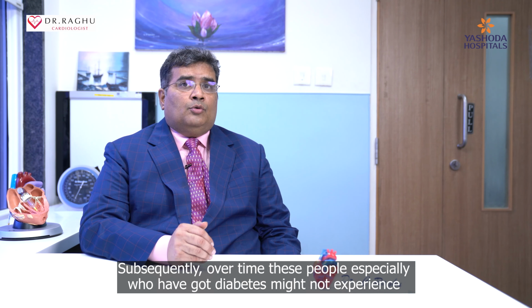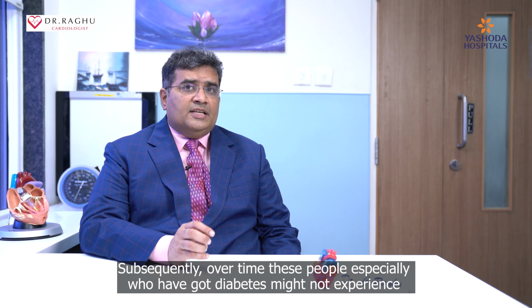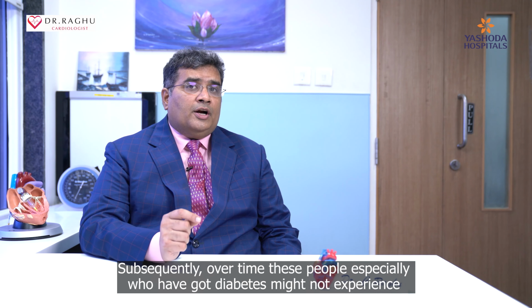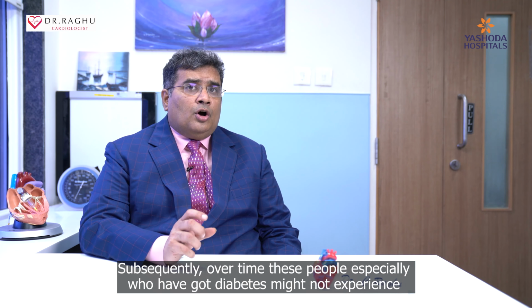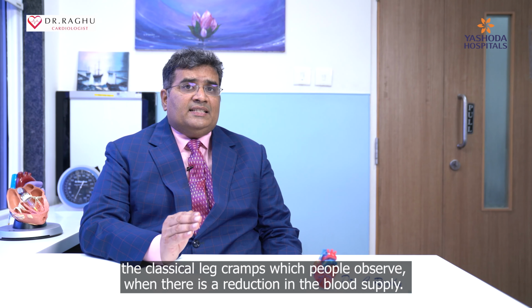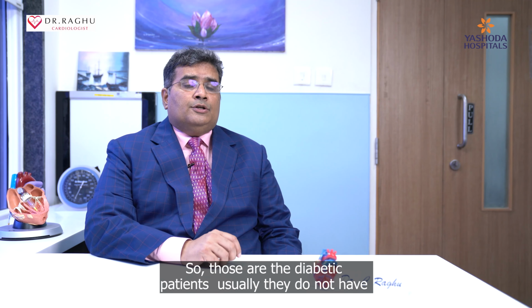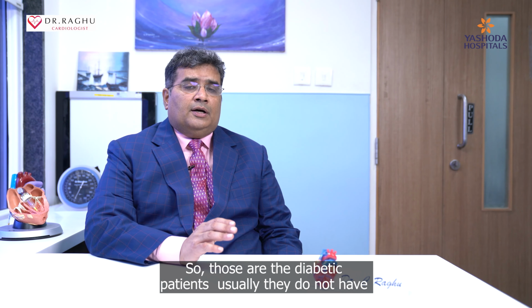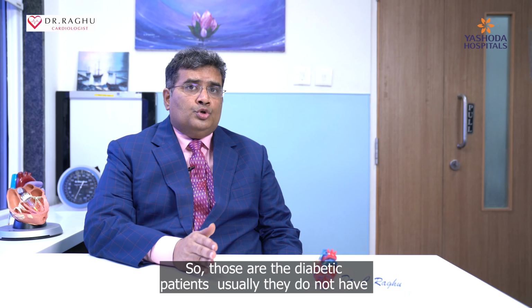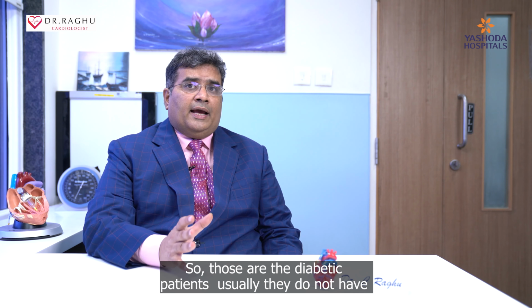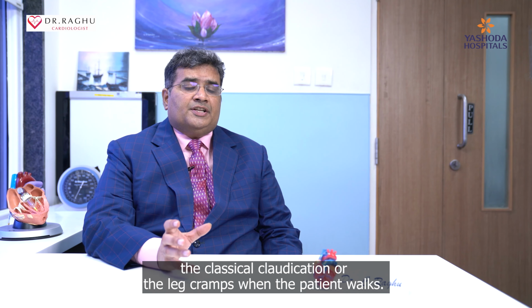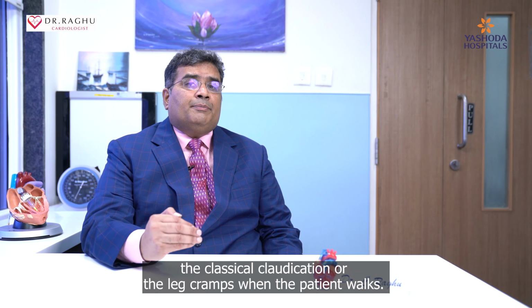Subsequently, over time, these people, especially who have got diabetes, might not experience the classical leg cramps which people observe when there is a reduction in the blood supply. So those are the people, diabetic patients, usually they do not have the classical claudication or the leg cramps when the patient walks.